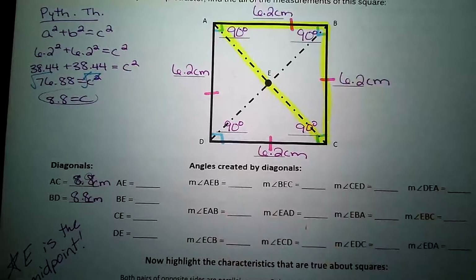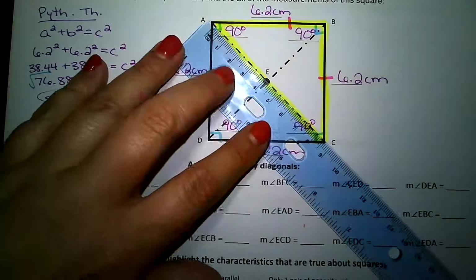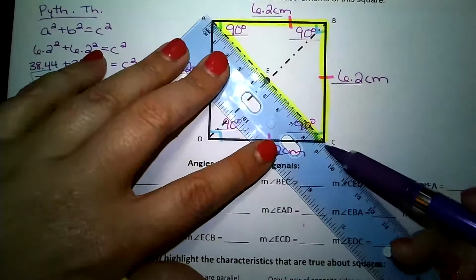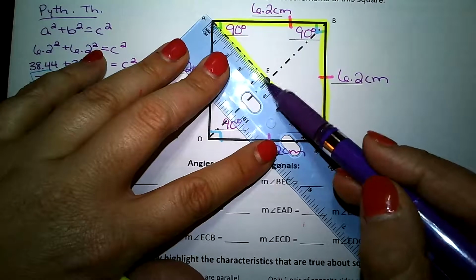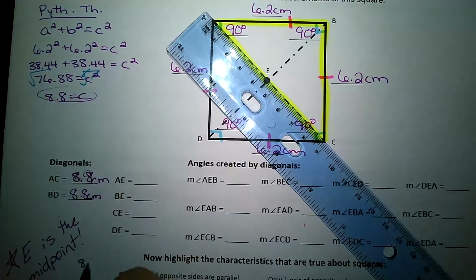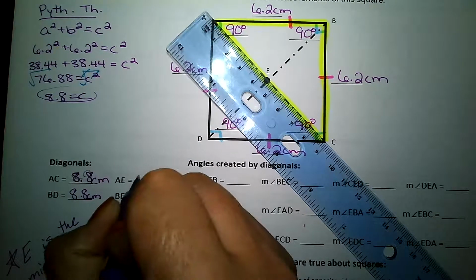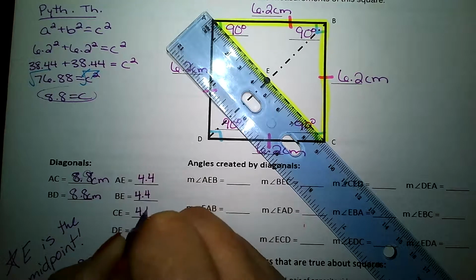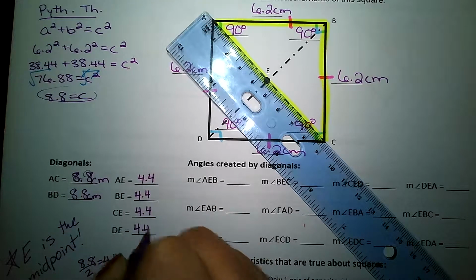So if my entire length from A to C is 8.8, it should make sense that if I cut 8.8 in half, I land at 4.4. 8.8 divided by 2 is 4.4. So each of these pieces is 4.4 centimeters.